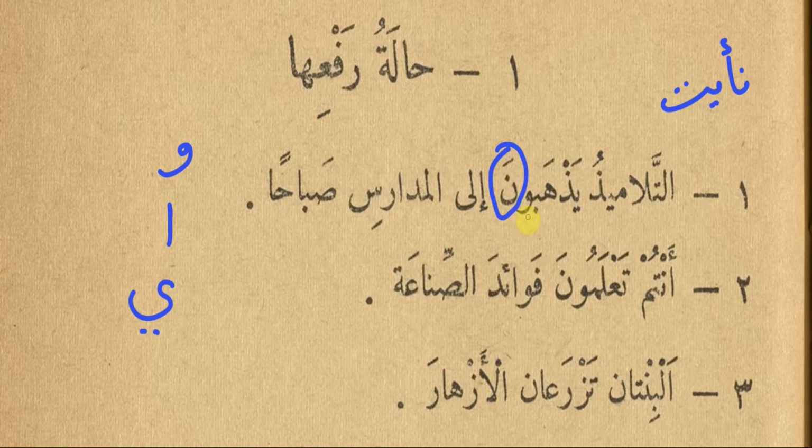If you're using these pronouns, they add up to 5. 2 for this wa, 2 for this a, and 1 for this ya. That's 5.